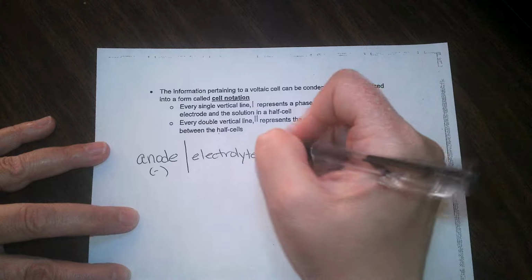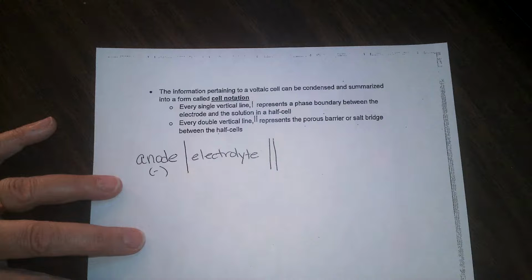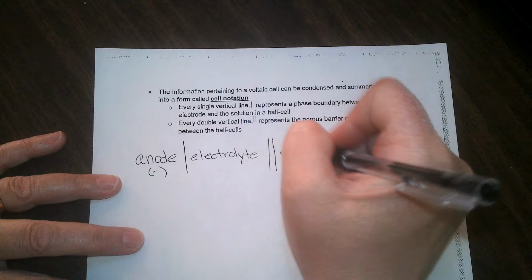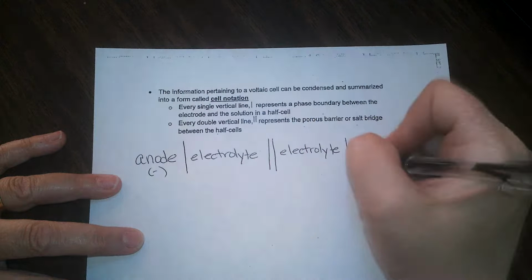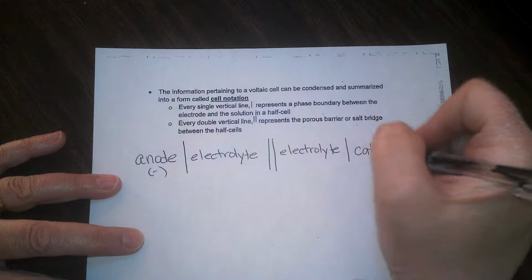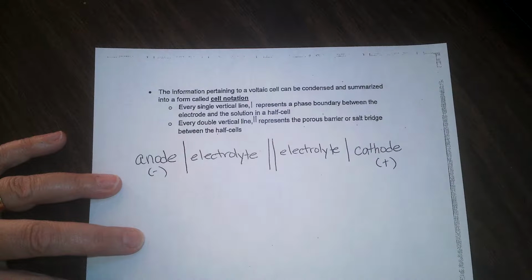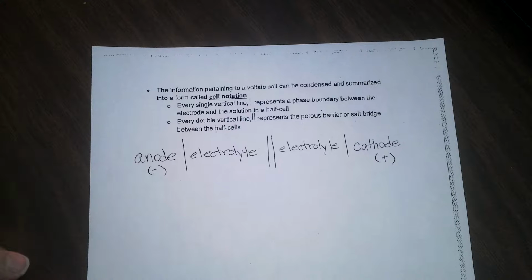And then we draw the salt bridge. So 2 lines indicate the salt bridge. And then we write the next electrolyte. And then we write the cathode, which is the positive. So the salt bridge is just shown by 2 lines? 2 lines. Yeah, we don't write anything in. We just show that there's a salt bridge. And so this is what we call cell notation.